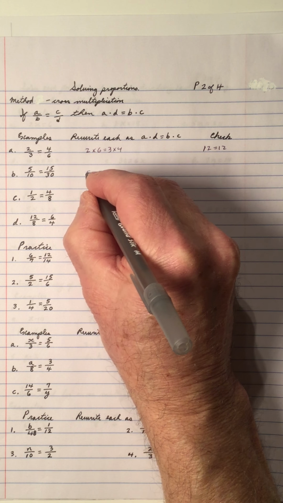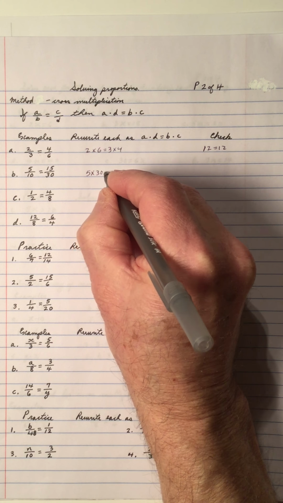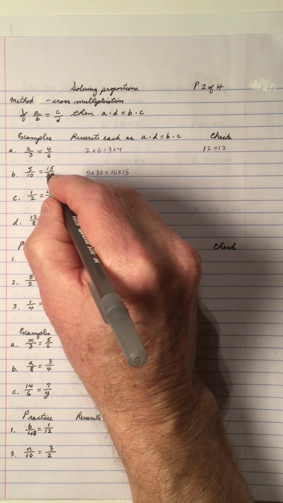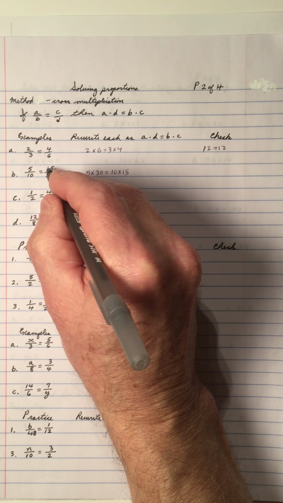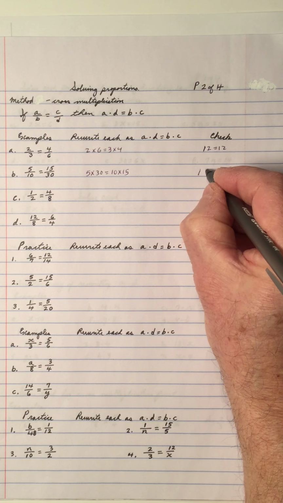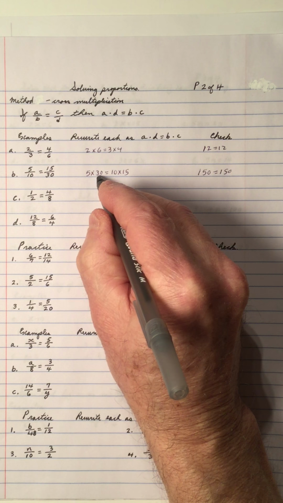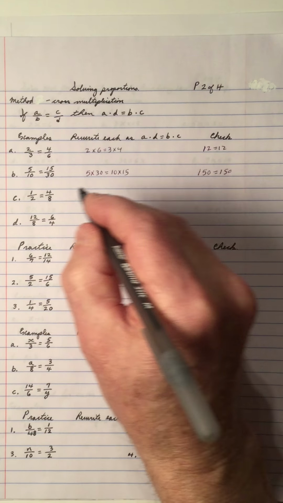5 times 30 equals 10 times 15. And that's 150 equals 150.